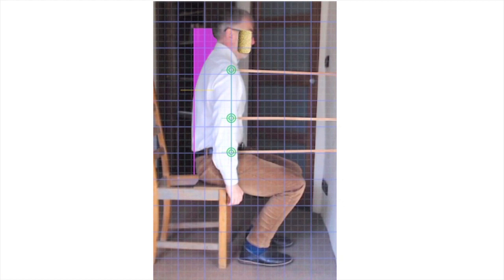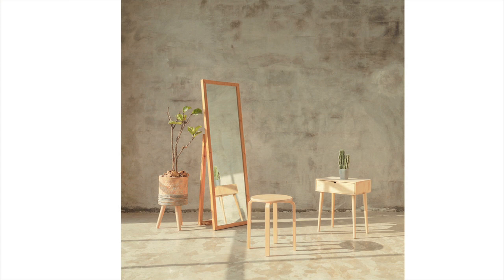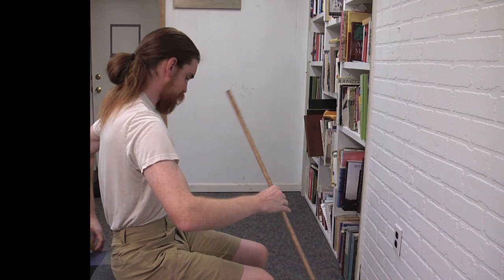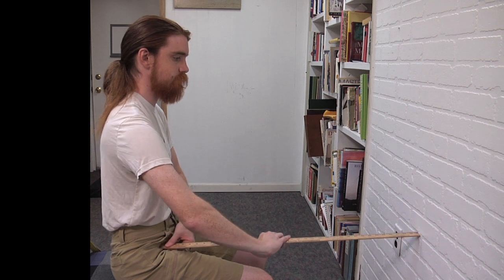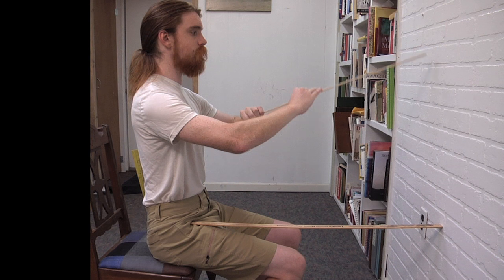With visual feedback from a video recording or mirror, you can confirm whether or not you're doing what you intended to do. If you place a ruler between your body and a wall, it will help you definitively maintain a distance between that part of your body and the wall.